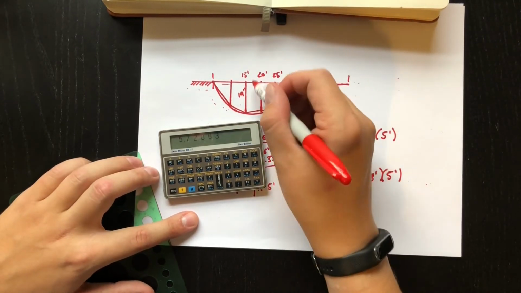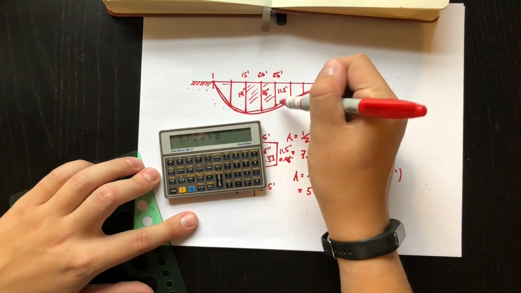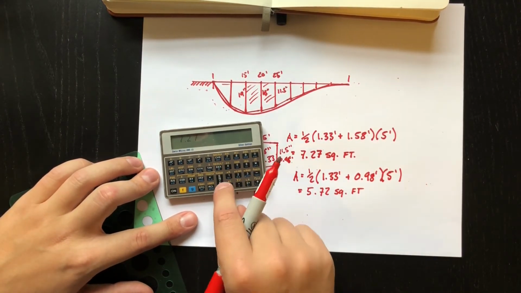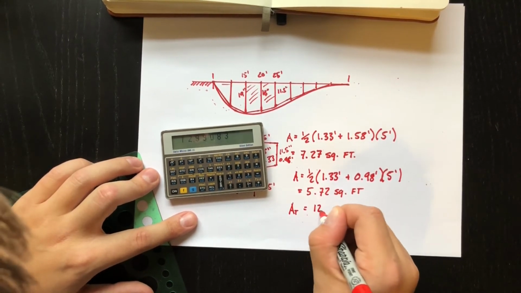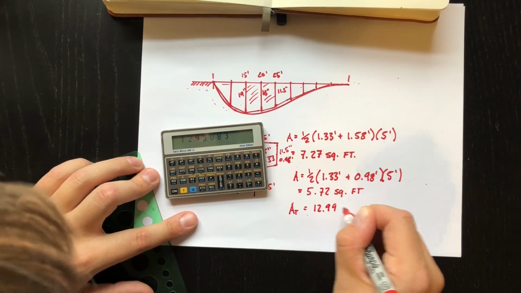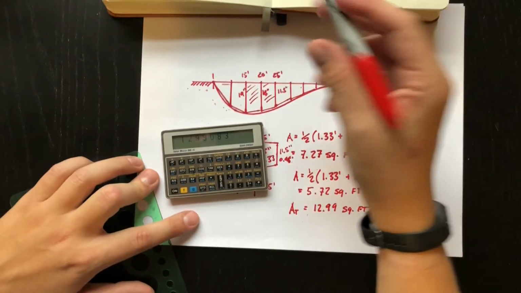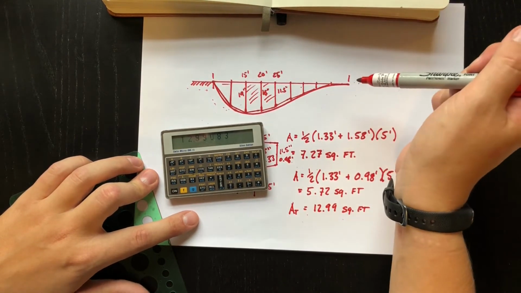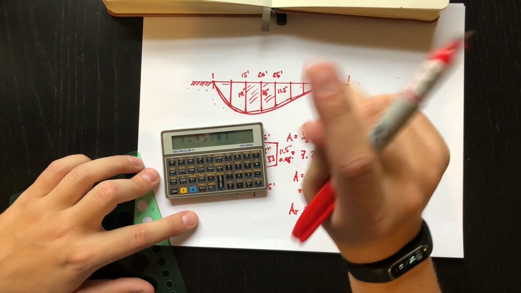So now we can add those two trapezoids together and get the total area of this slightly more complex shape, and the total area is 12.99 square feet. Like I said, I've done measurements every 5 feet from 0 to 60 feet, so I've got a long way to go, and I'm just gonna run through these calculations really quick.